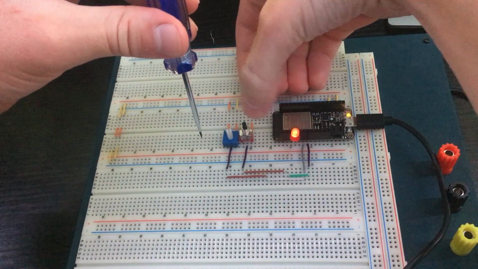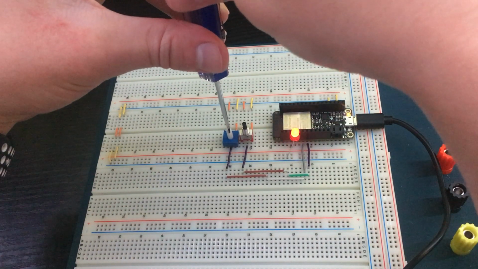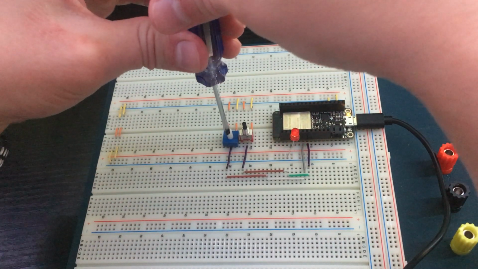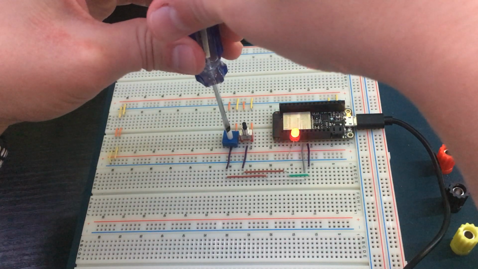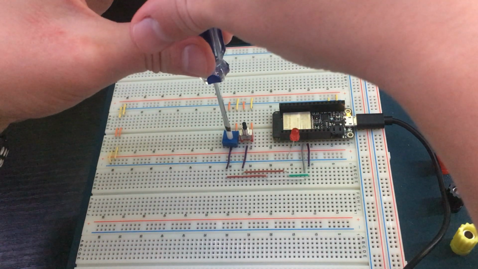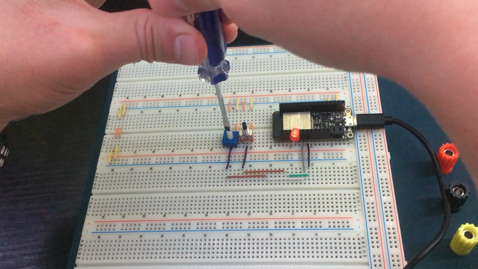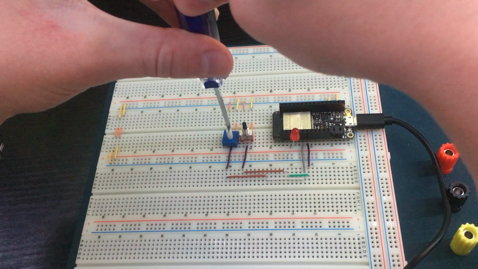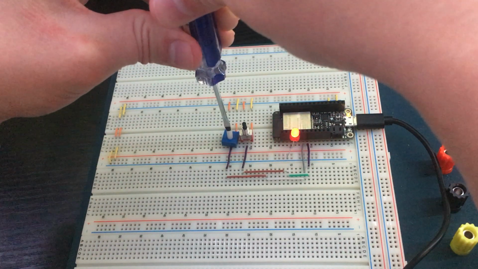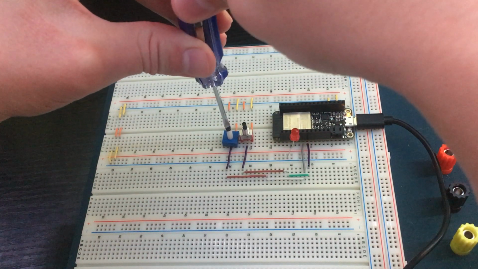And if I press the button again, it should change the duty cycle. So the LED becomes either darker or brighter. So this works, and the transition is pretty smooth.